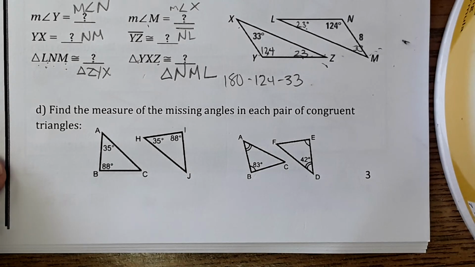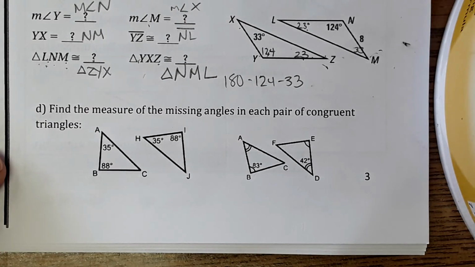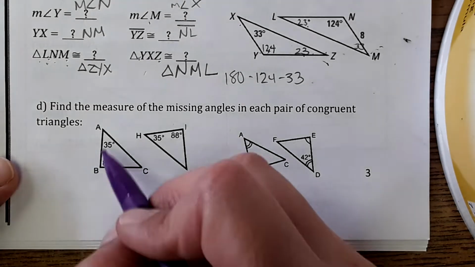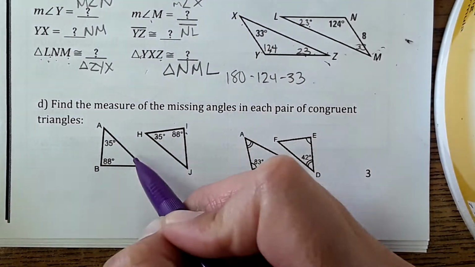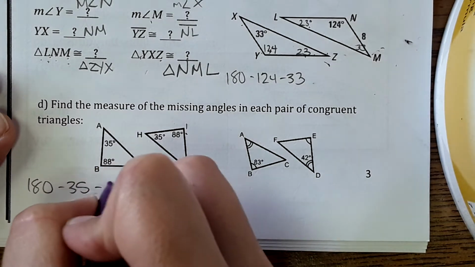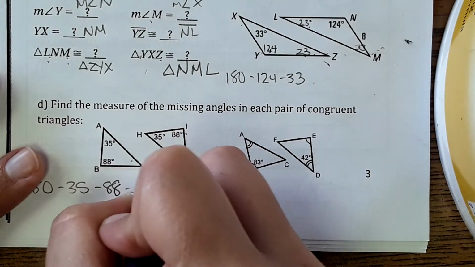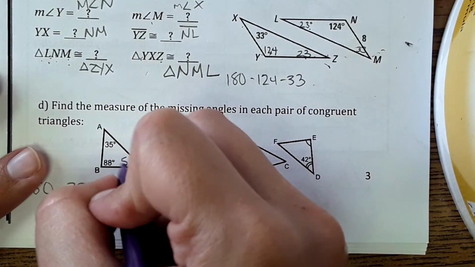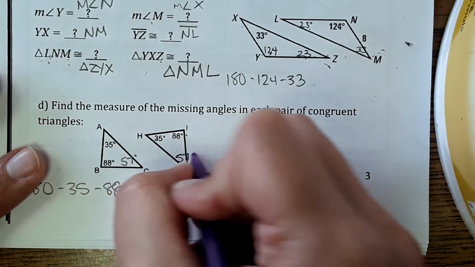And last but not least, find the measure of the missing angles in each pair of congruent triangles. Okay, if they're congruent, then all the angles are going to be the same. So here it fills in two of the angles, so to fill in the third, just do 180 minus 35 minus 88. That comes out to 57 degrees. So that would also be here.